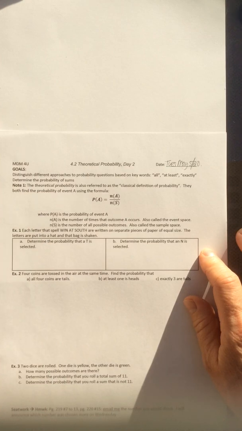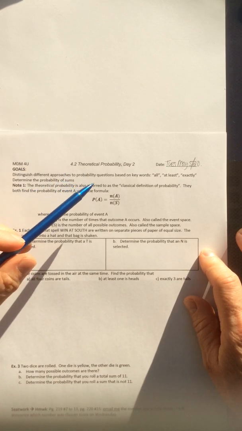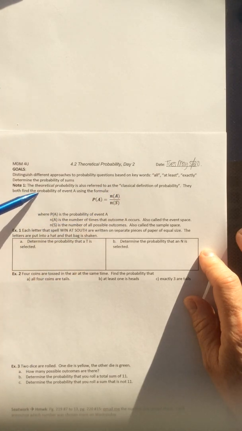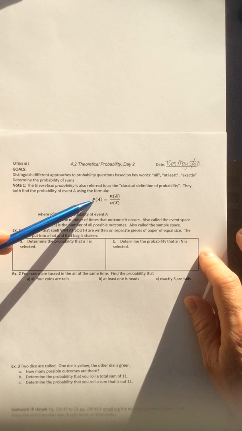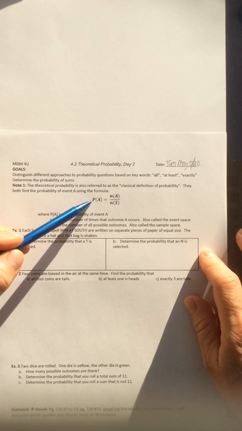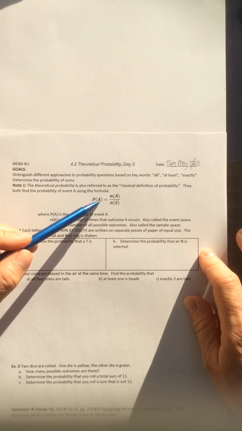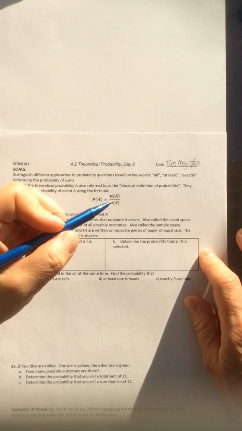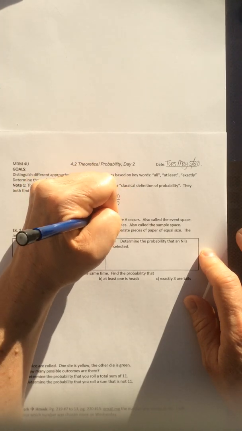Note number 1. The theoretical probability is also referred to as the classical definition of probability. They both find the probability of event A using this formula. So we've seen that formula a couple times now. The probability of event A is your desired outcome over all possible outcomes.